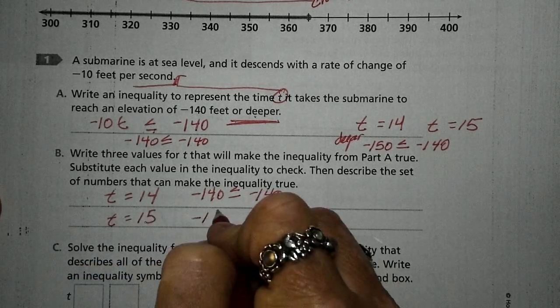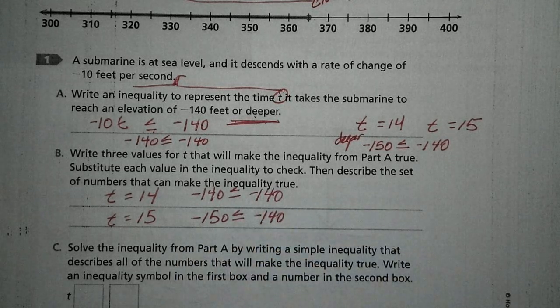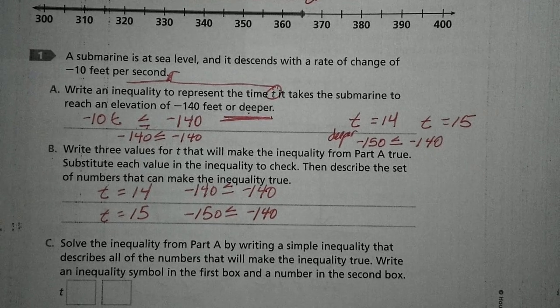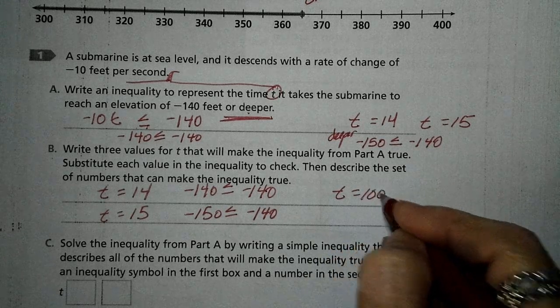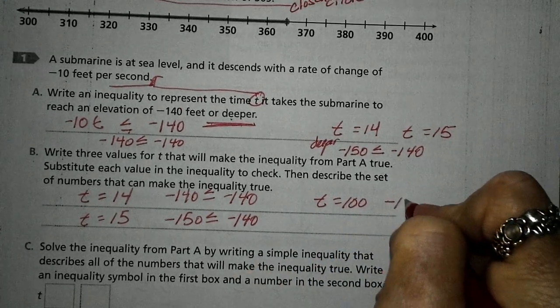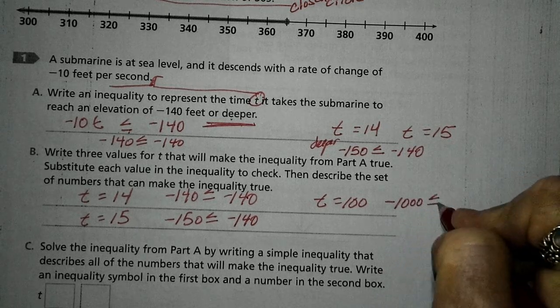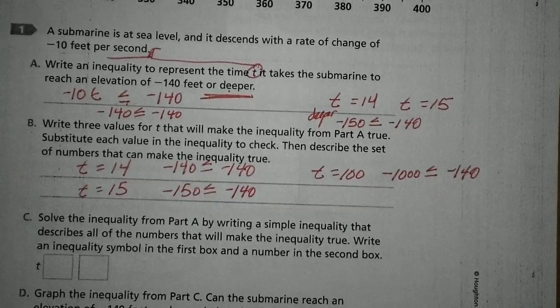So that would be negative 150 less than or equal to negative 140. And then I could use, I don't know, could I use 100? I could say t is 100, and that would give me negative 1,000 is less than or equal to negative 140.